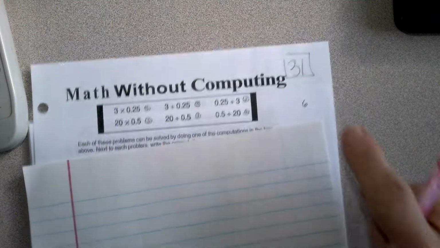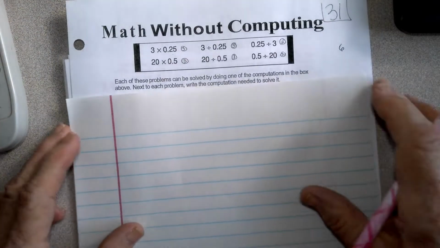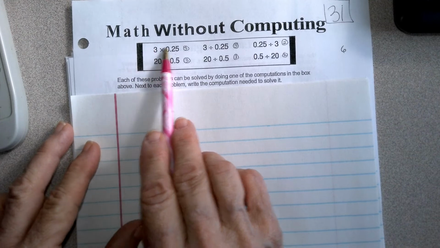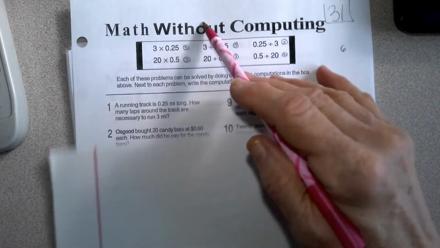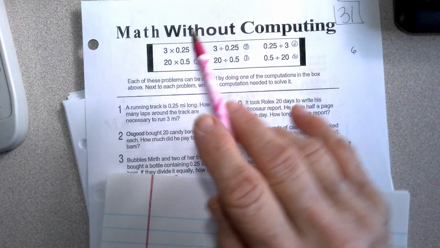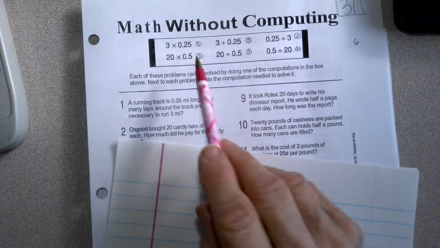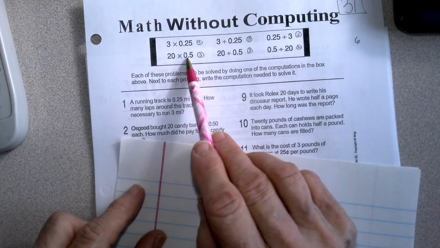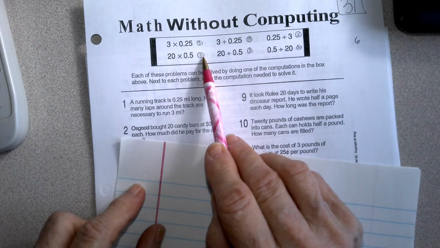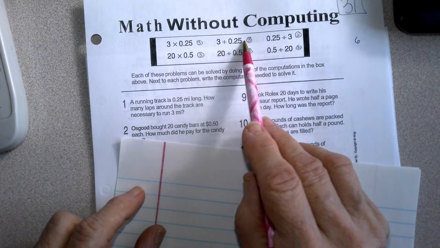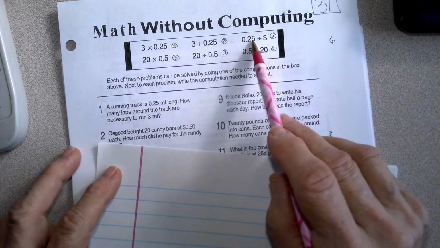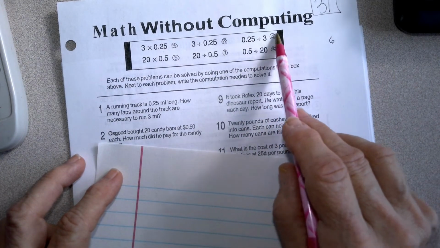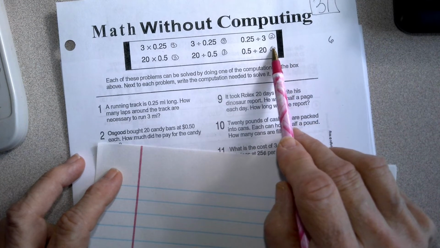Okay, real quick again, this is assignment 31. I was saying you're going to use this one here where you're multiplying on the word problems. You're going to use this one 3 times. This one, where it's 20 times 0.5, you're going to end up using it 3 times. This one and this one also, you're going to use it 3 times. And then these two, you're going to see them 2 times.